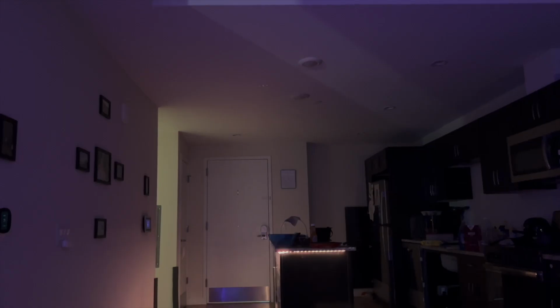work flawlessly. Turn on the center lights.